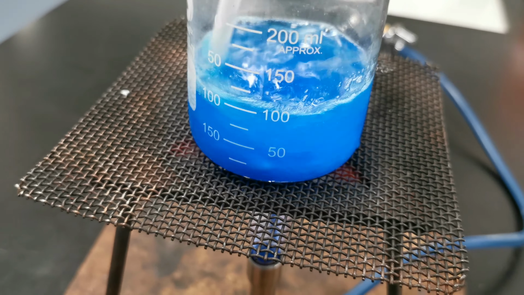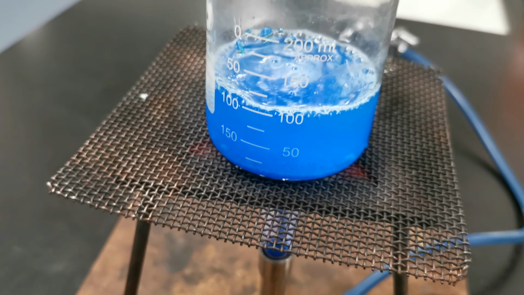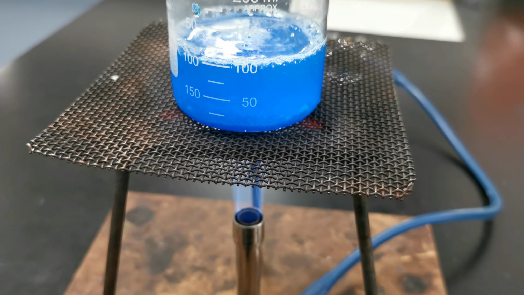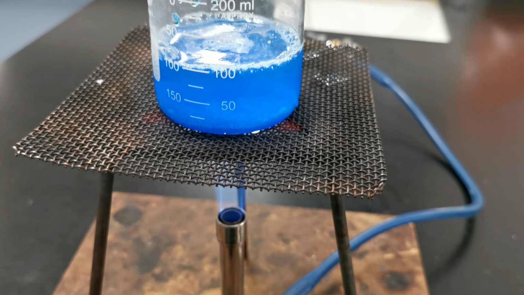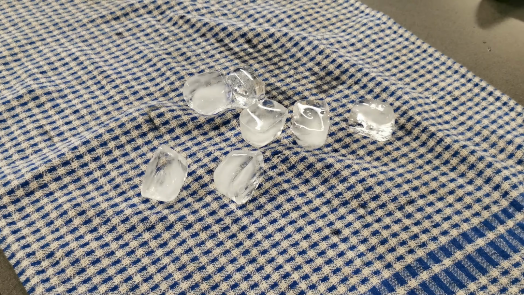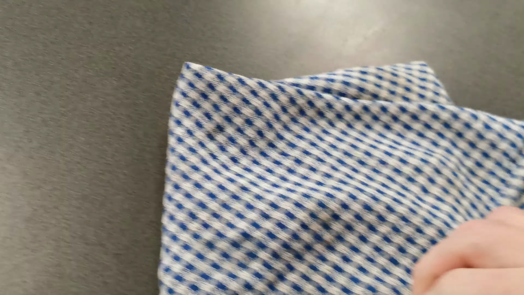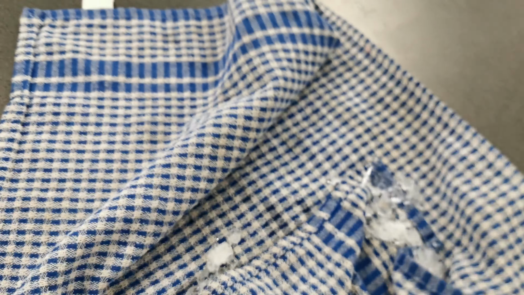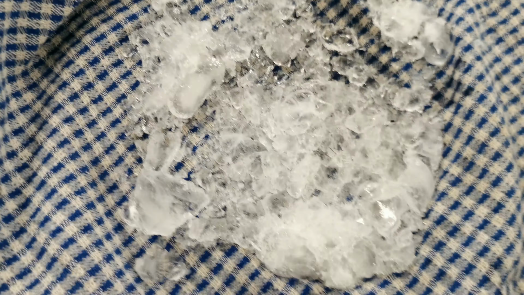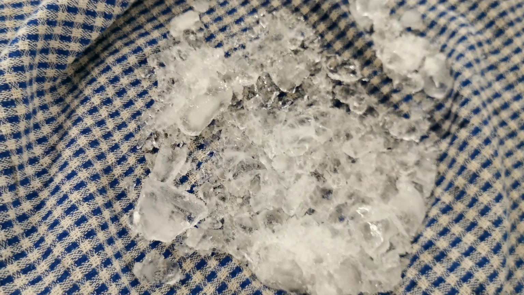So we'll just leave that heating. And whilst that's going, I'll set up an ice bath. Okay, so I want an ice bath, so I'm going to have to start with some ice and then do a bit of this to it. Because I don't want massive big chunks of ice in my beaker. To make an ice bath, we really want crushed ice. So with this, I can now make an ice bath.